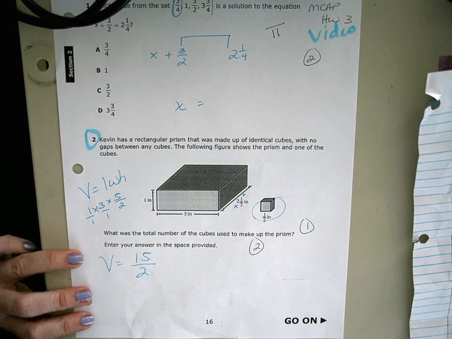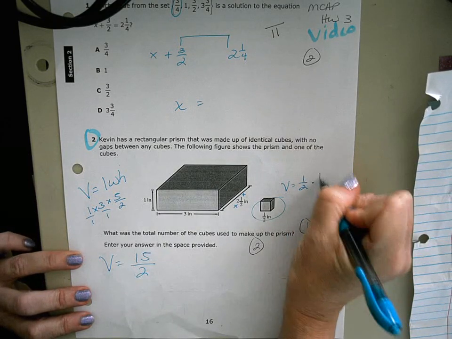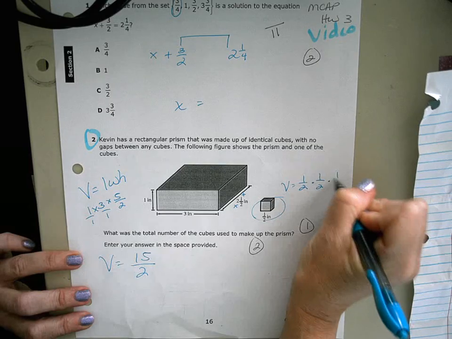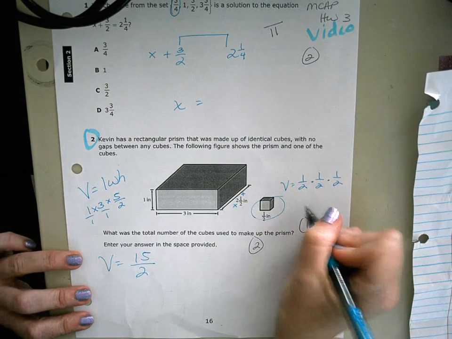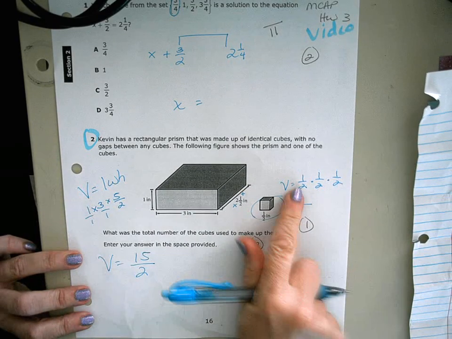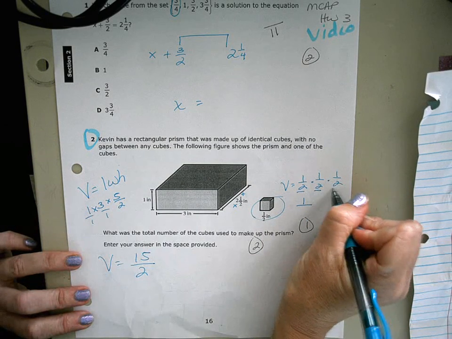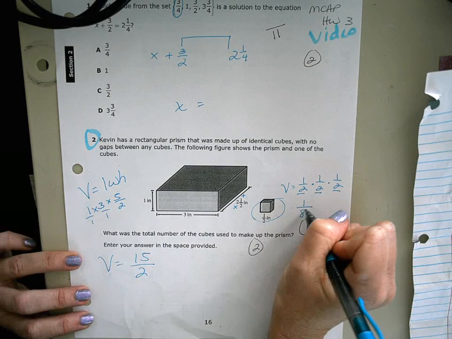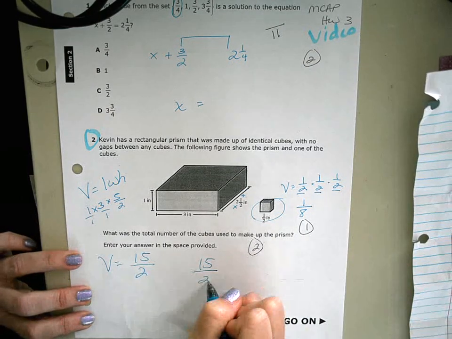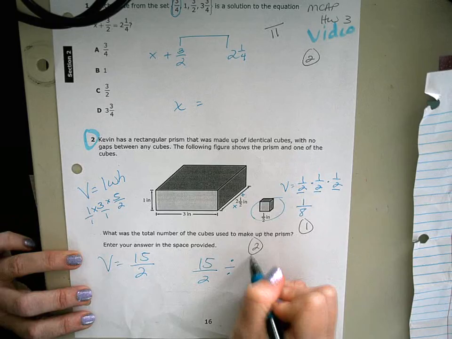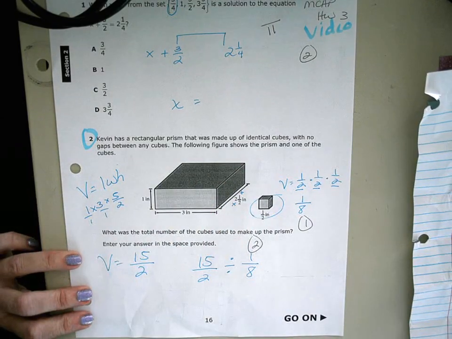Now I'm going to find the volume of my little cube. Okay, volume is 1/2 times your length, 1/2 times your width, 1/2 times your height. 1 times 1 times 1 is 1. 2 times 2 times 2 is, oh, careful, 2 times 2 is 4. 4 times 2 is 8. Okay, so I'm going to divide my large volume divided by my small volume to see how many of these cubes I need to fit inside the larger square.